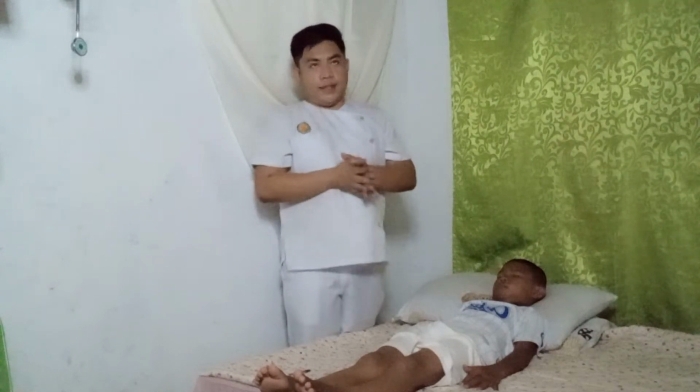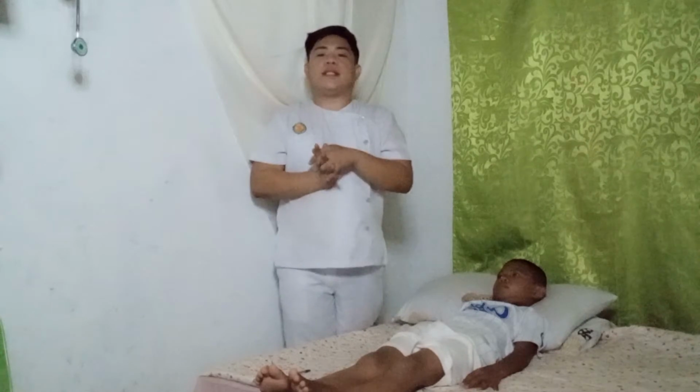And the next is the reflexes. Biceps reflex: the patient's elbow is slightly bent forward while your arm is supporting the patient's arm, placing your forearm diagonally under the patient's arm. Then strike the biceps tendon with a percussion hammer.